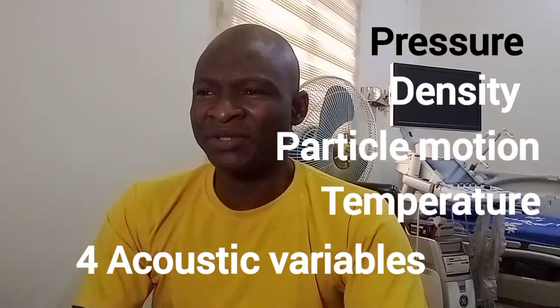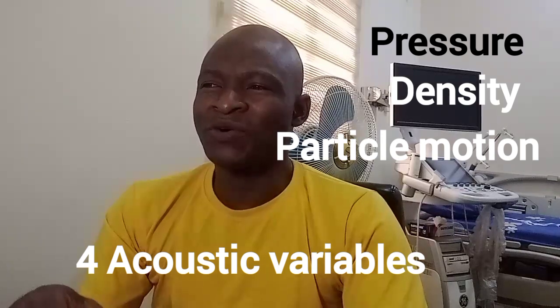With respect to pressure, this is the amount of force in a given mass, and it is measured in Pascal, pounds per square inch, and Newton per square meter.